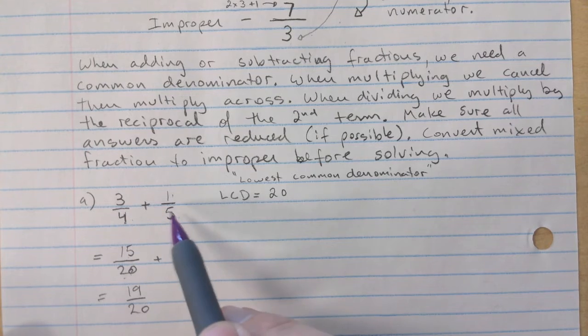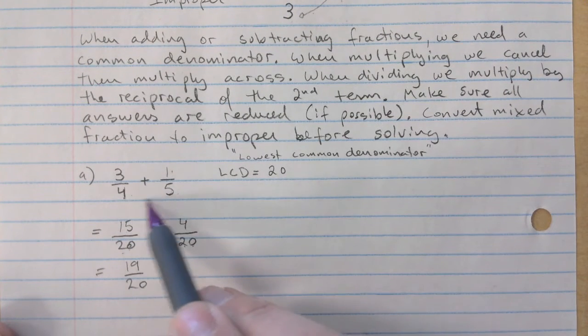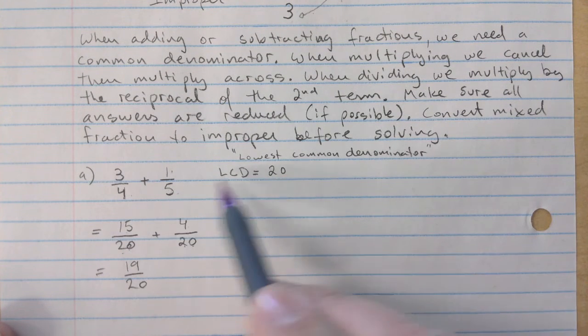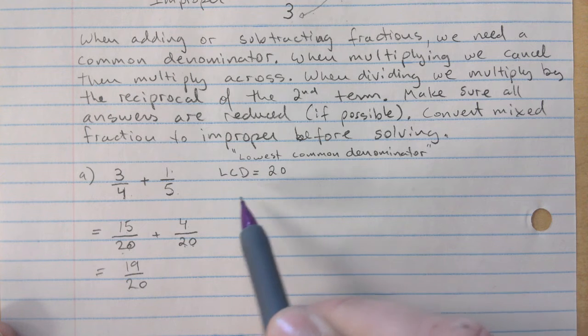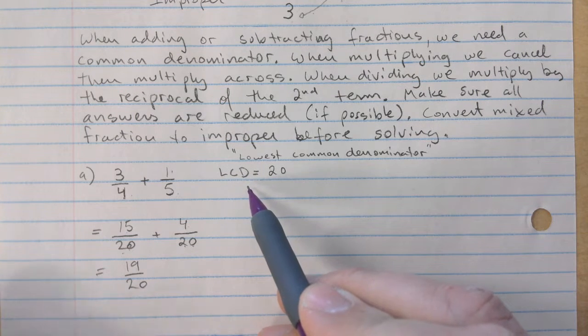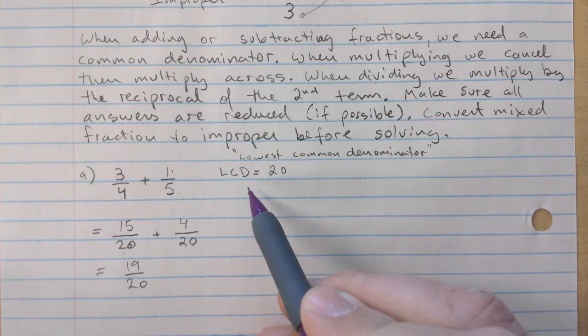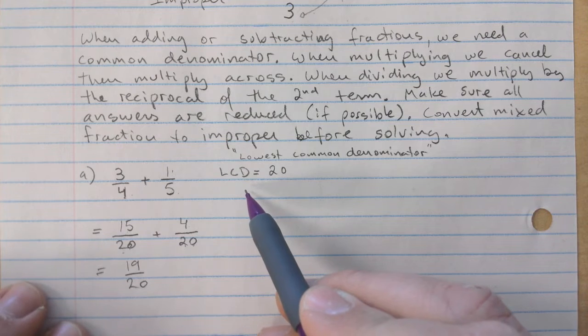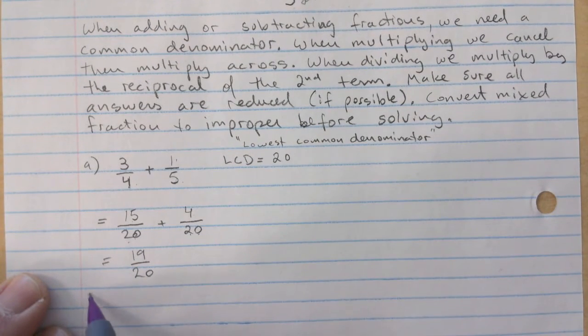So we started adding fractions. So fractions with different denominators, you need a lowest common denominator. If you don't find the lowest, it's just going to be a bit more work at the end reducing the fraction. Okay, because that's what we want. We always want a reduced fraction at the end. Okay, so let's keep going here.